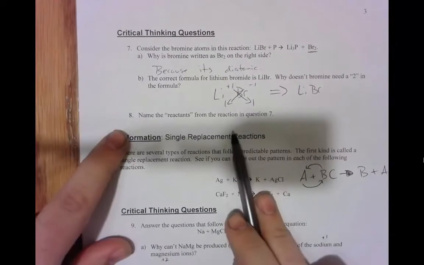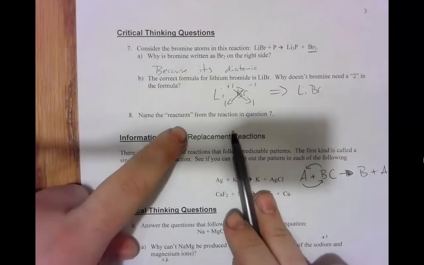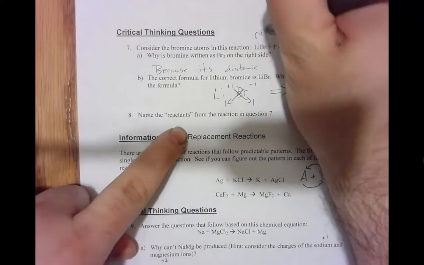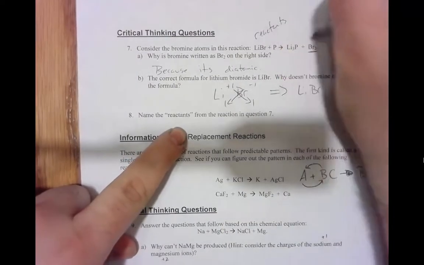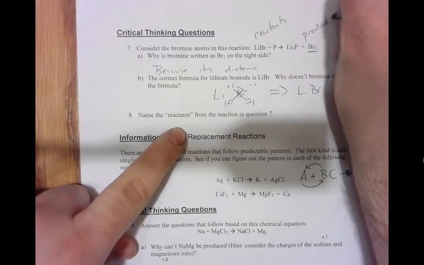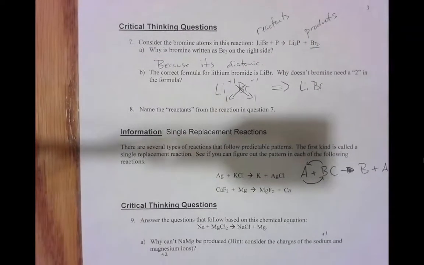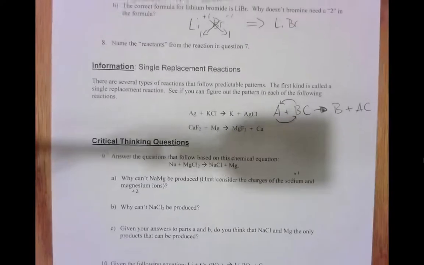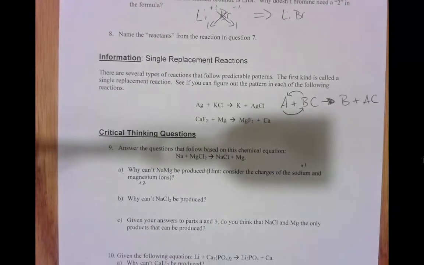Next, a little bit more naming practice. Remember, guys, name the reactants. Remember, reactants are on the left side, products are on the right side. So next, this is the first type of reaction we're going to learn about. It's called single replacement reactions.